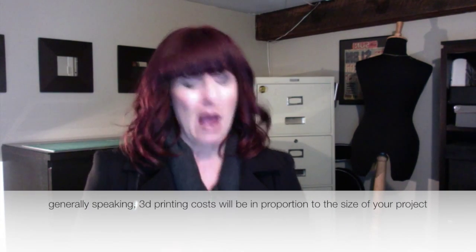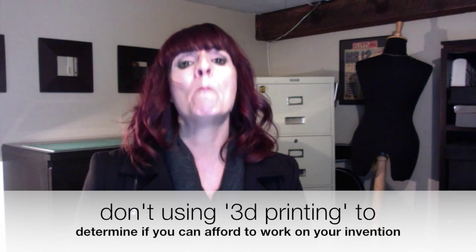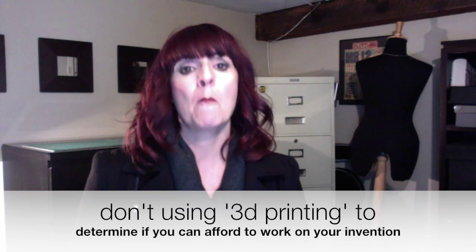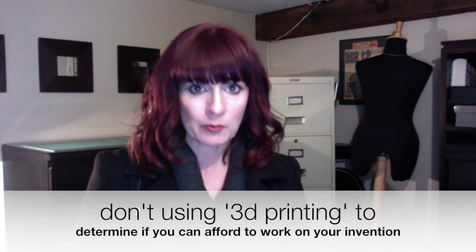Patenting will be more than your prototype. Marketing, all of the other things you're going to be investing in are most likely going to be more expensive than the prototype. So focusing on how much the prototype will cost, and whether this is something I should go ahead with, is not where you should be starting.